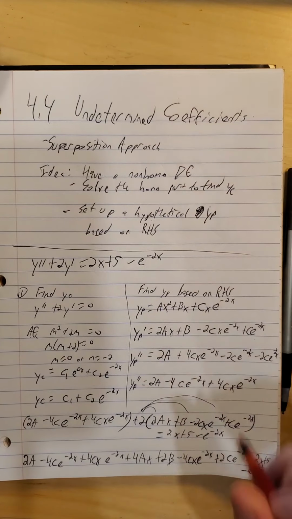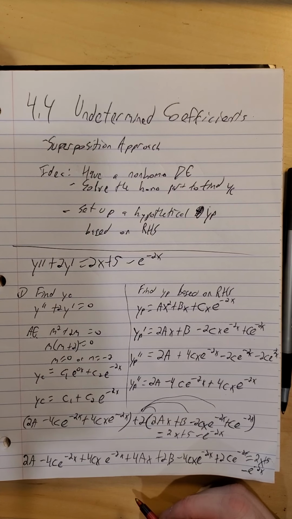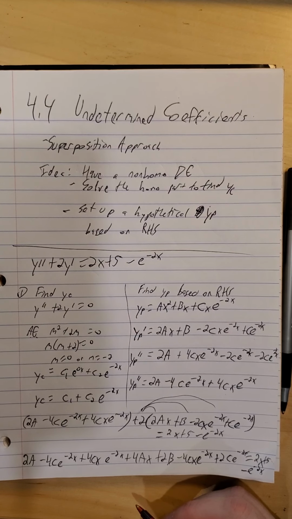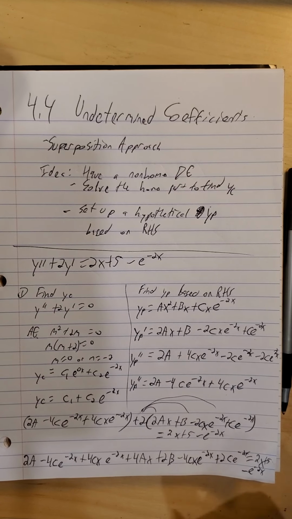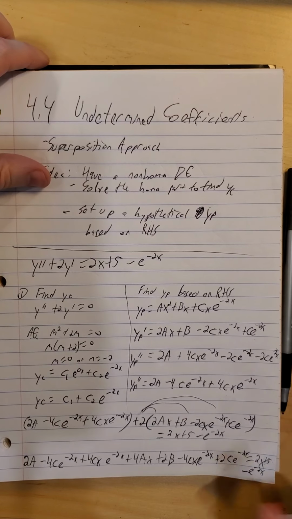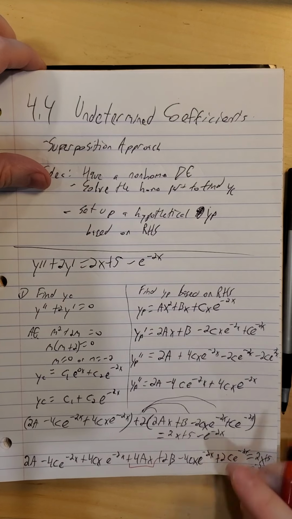We've got a couple of like terms that we can take care of here, though. So we have the 4ax. We'll bring that along.